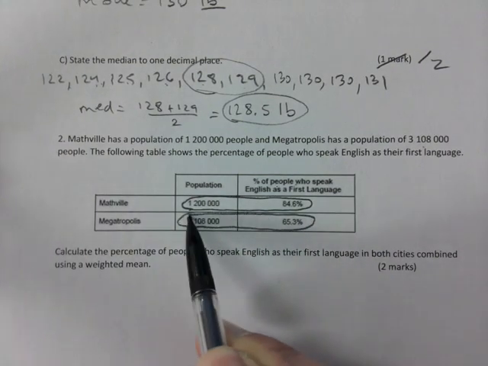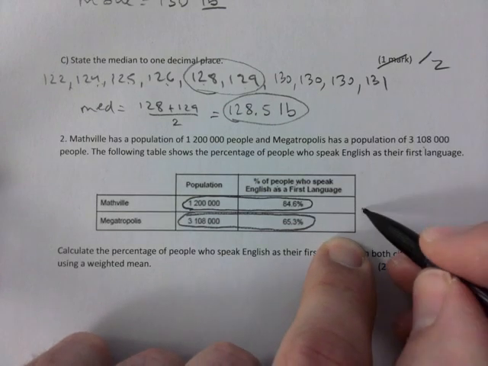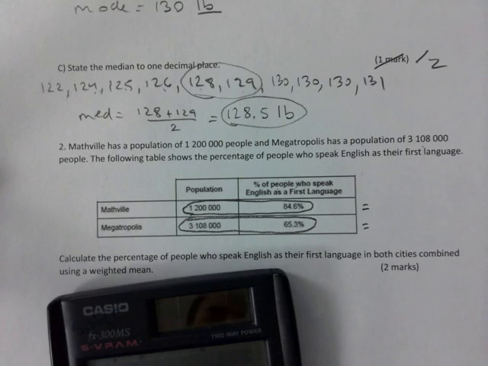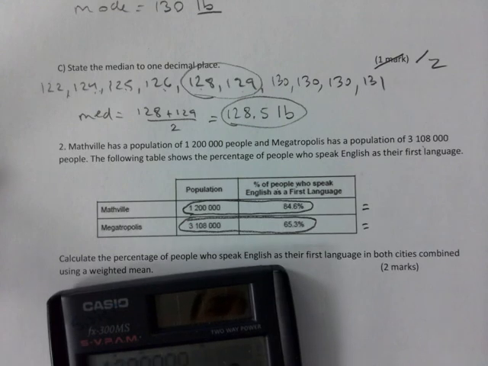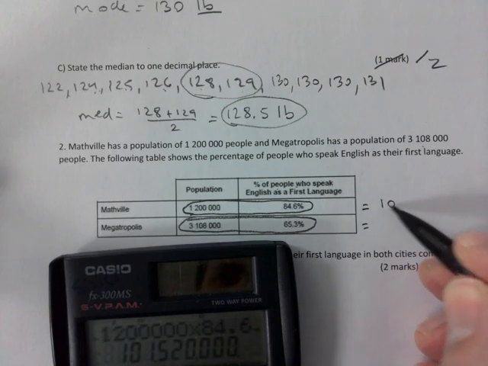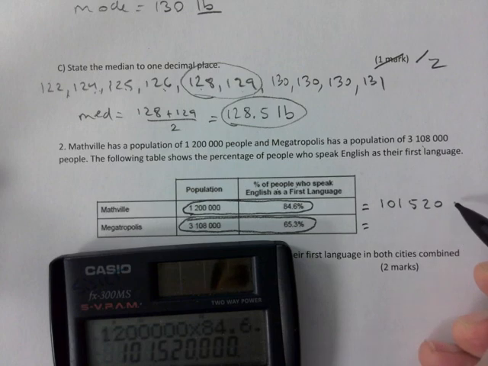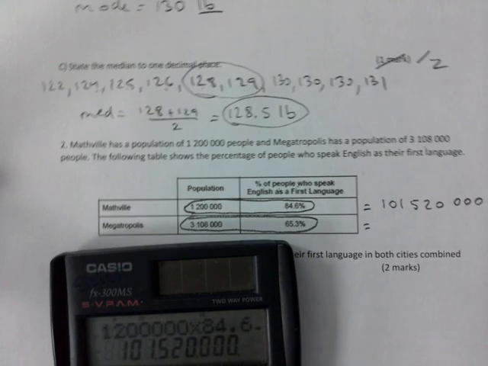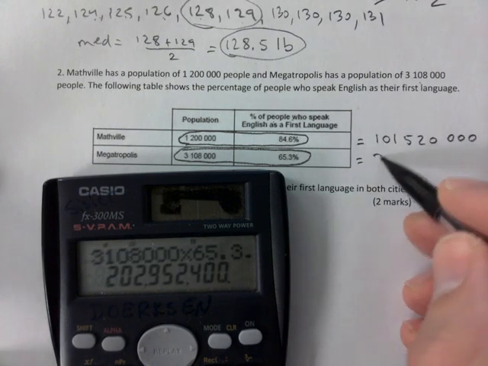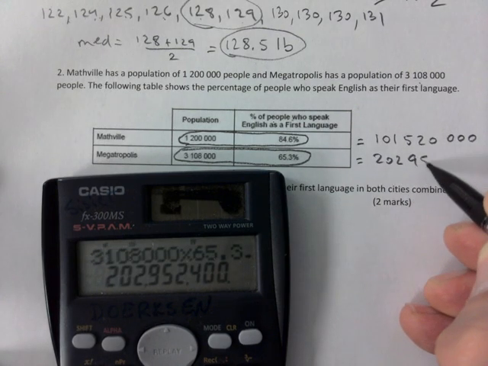But before you do that, right? Well, let's go ahead and do that. So right next to it, I will write 1,200,000 times 84.6. Don't be scared of it. It is what it is, right? And then I take the other one and I multiply it by 65.3. I don't turn anything into a decimal. I don't know if you've noticed that.